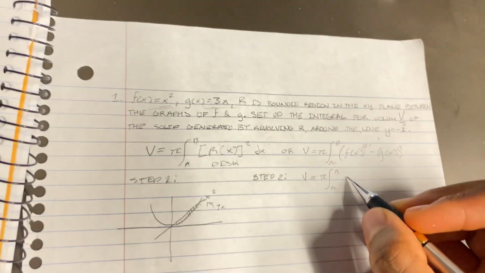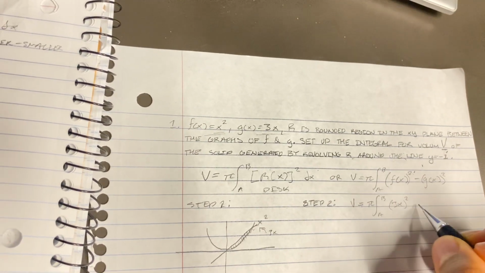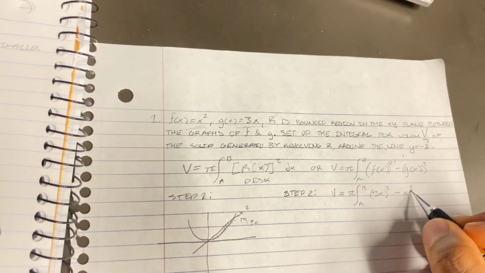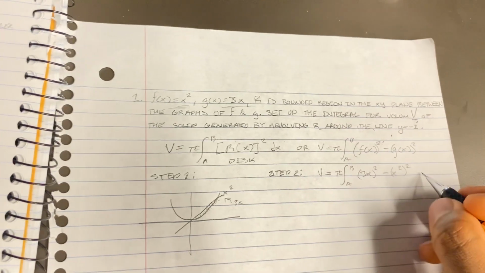So 3x squared minus x squared. And I don't think it's x squared squared, since g of x squared and then dx. And I don't think there's a right or wrong way to do this.